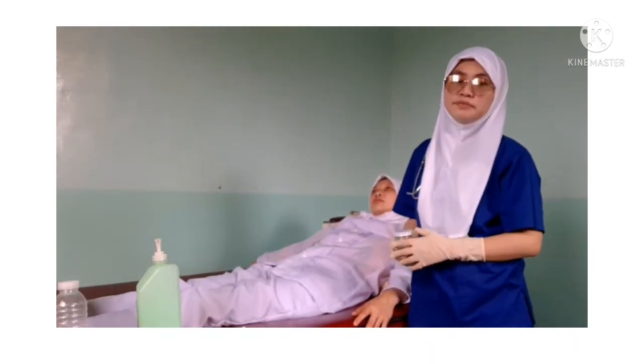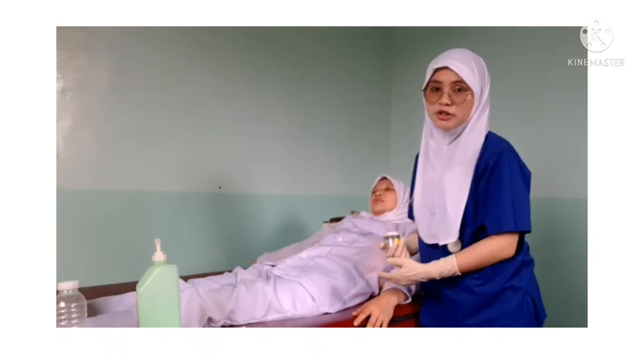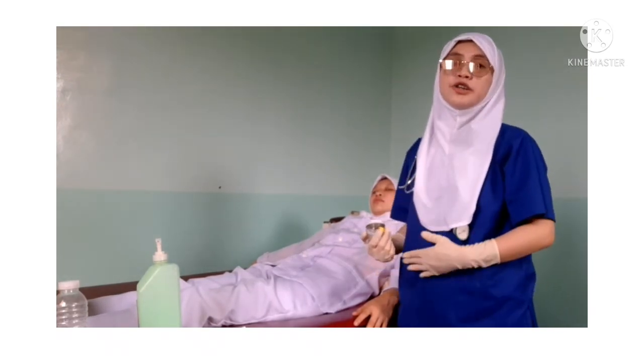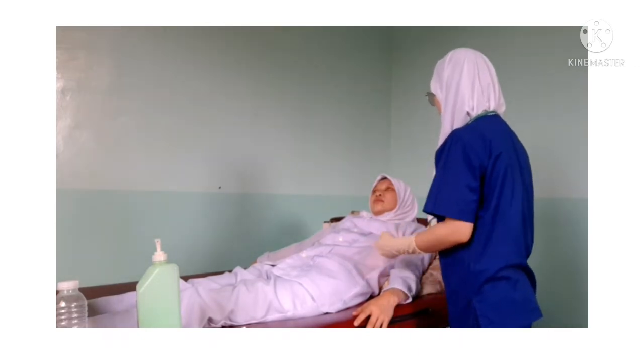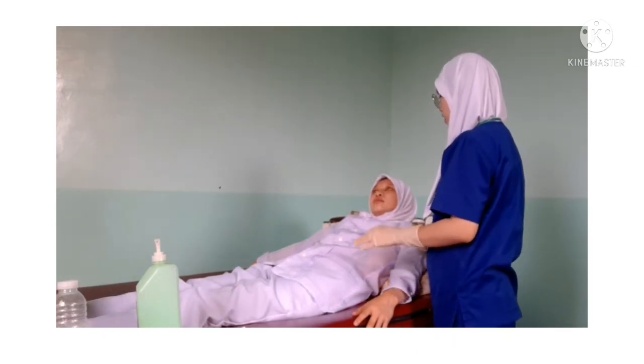Let's instruct the patient to breathe using her abdomen 3 times. So, ma'am, breathe in using your abdomen 3 times. And direct cough.